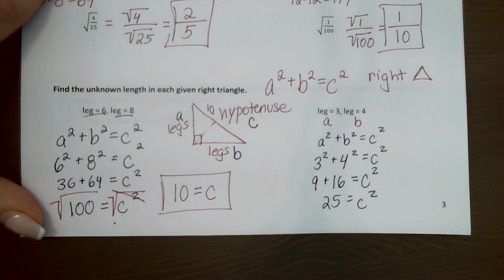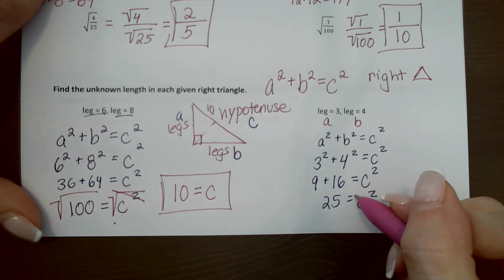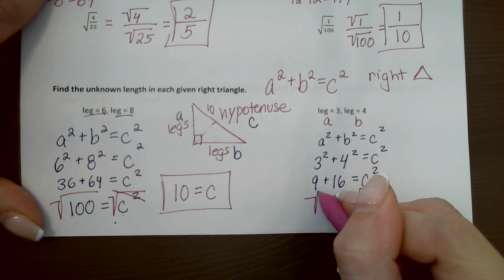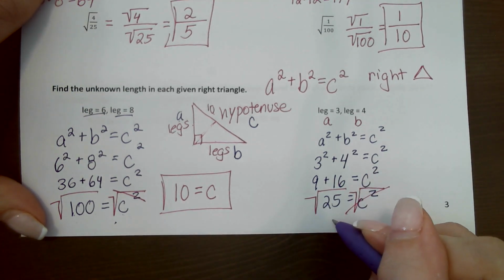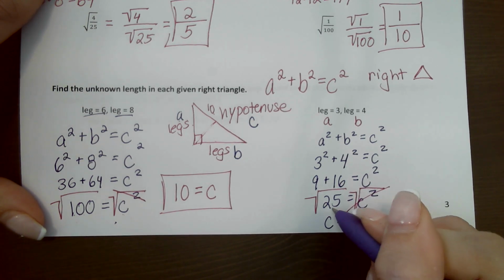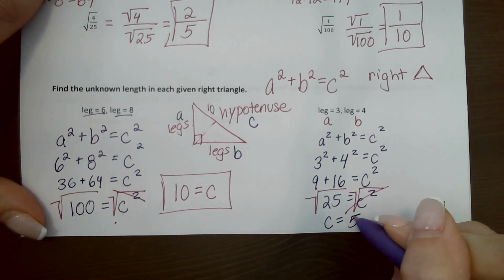And then we take our square root to get c alone. That cancels out and leaves c by itself. And the square root of 25 is 5.